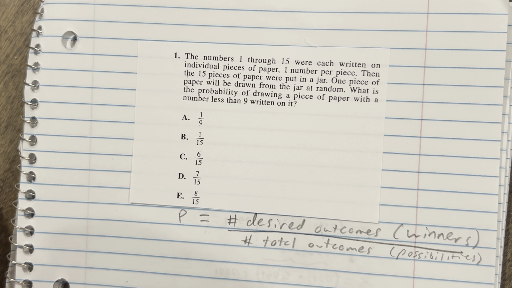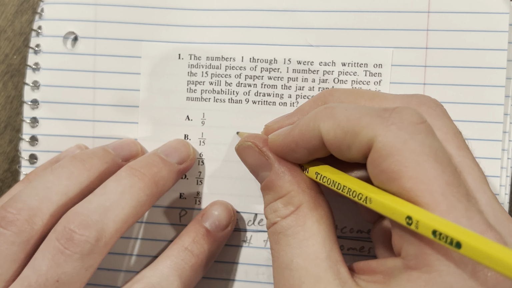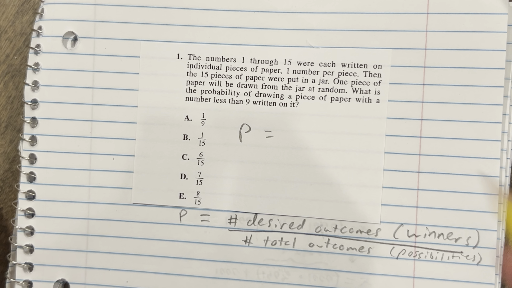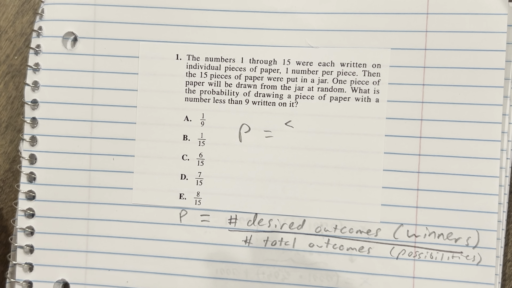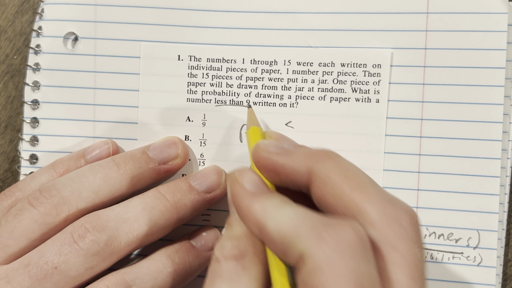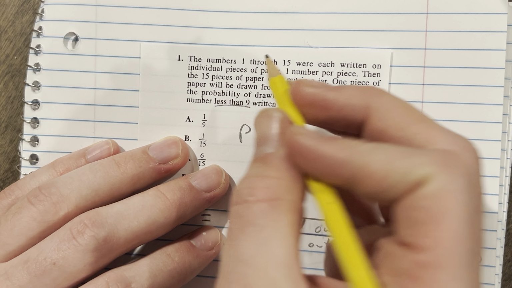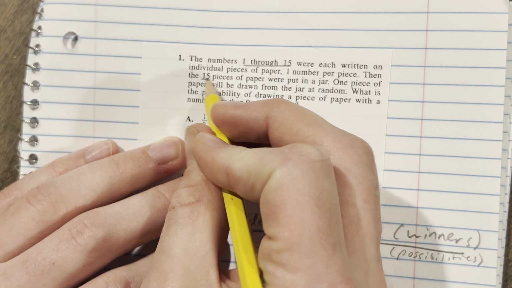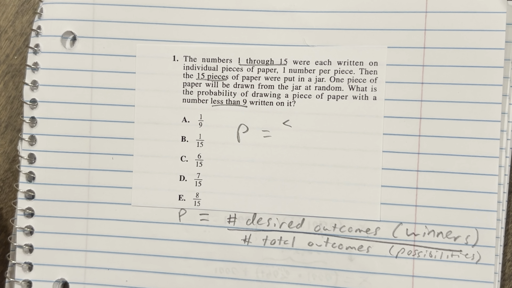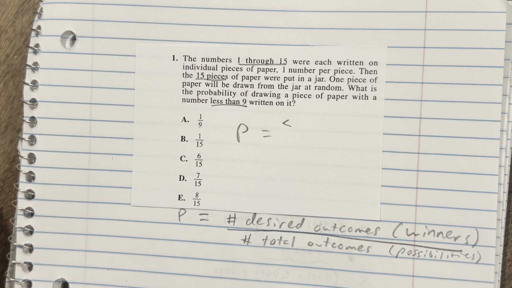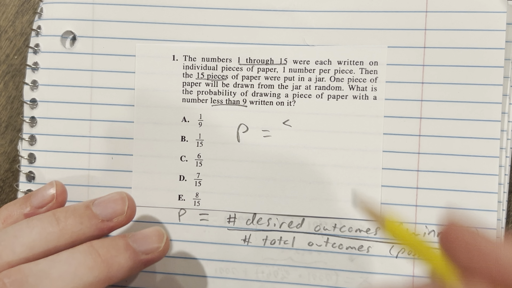So, for this particular problem, we have P is equal to less than 9. Remember, we want to get important information, right? So less than 9 is important, and then 1 through 15 is important. 15 pieces of paper, same thing, 15 pieces. Also at random, but at random just means that we have a standard probability thing. Anytime you see at random, that's a good keyword to look for, to know that it's probability you're looking at.